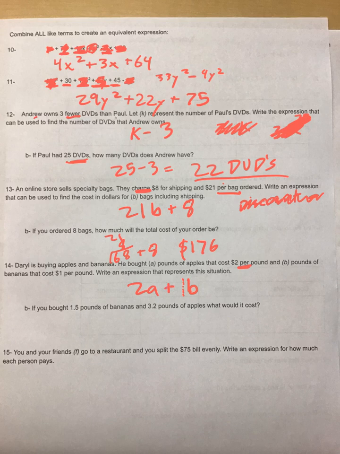And so part B says if I bought 1.5 pounds of bananas, so when I rewrite that, I just put 1.5, because I'm already going to times it by 1 if you wanted to do this. If that's going to help you, because it's $1 for each pound, so I'm doing 1 pound times 1.5 pounds. If that's going to help you, I just would not include the times 1.